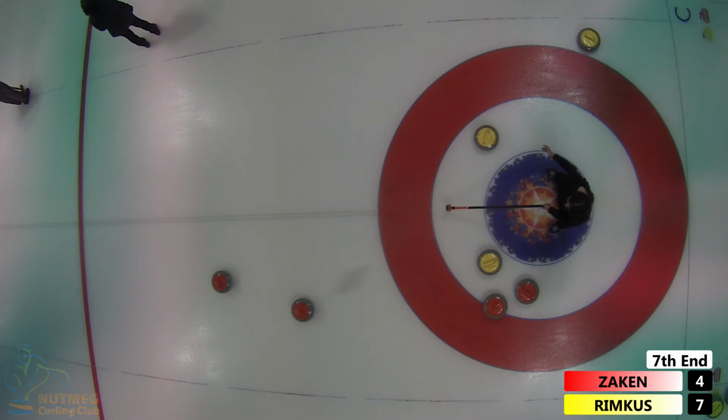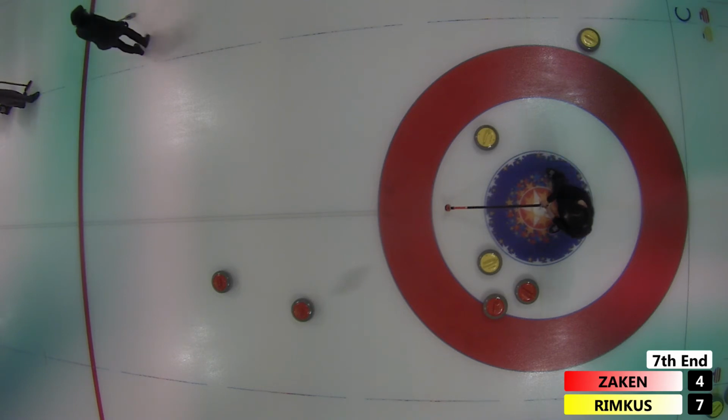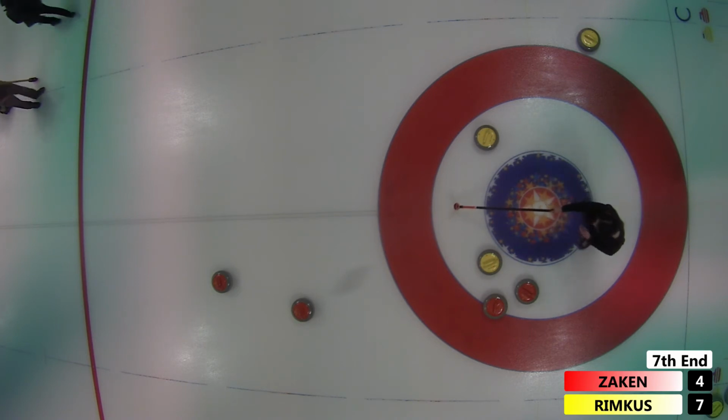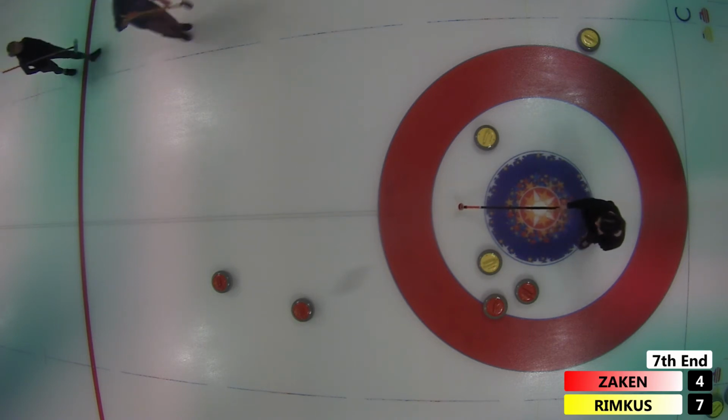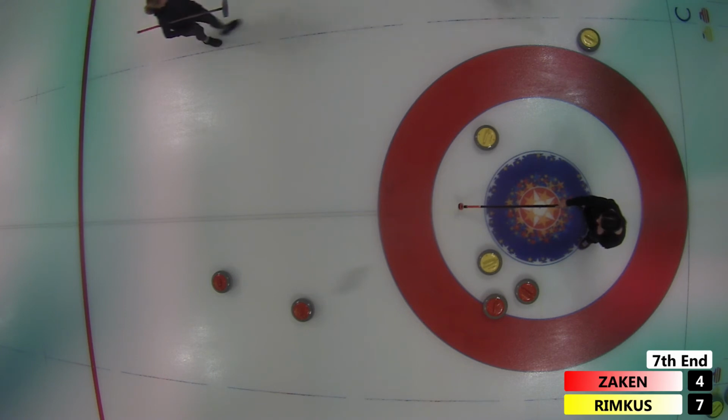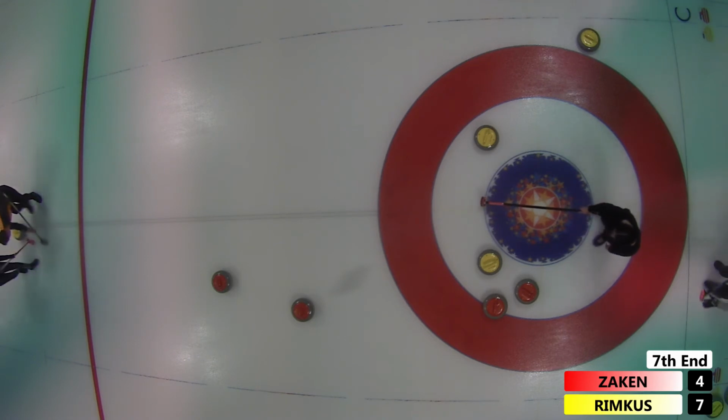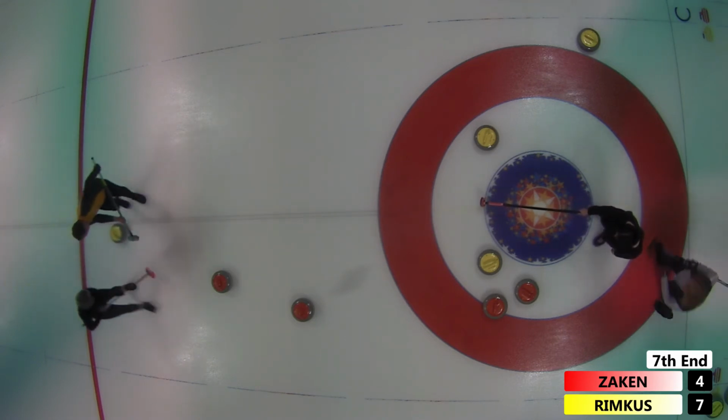Quick play 3. All right, so this is sheet B right now. Yellow's counting 1 for sure, and is throwing, and he's going to try to bump his own yellow. He's going to try to hit the counting stone, which is a little dangerous, but he wants to hit it into the red. At least we think that's what he's doing. Here it comes. Going too much, I think.